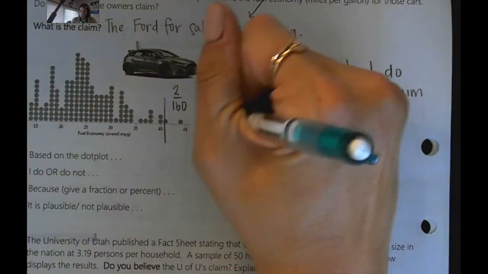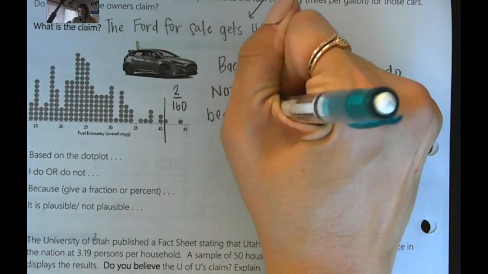Now we have to write because and actually give the numbers from the graph.